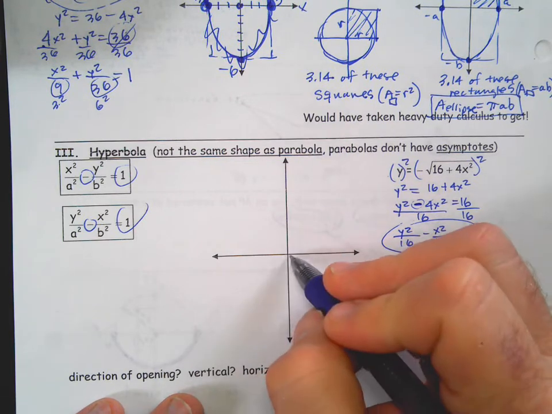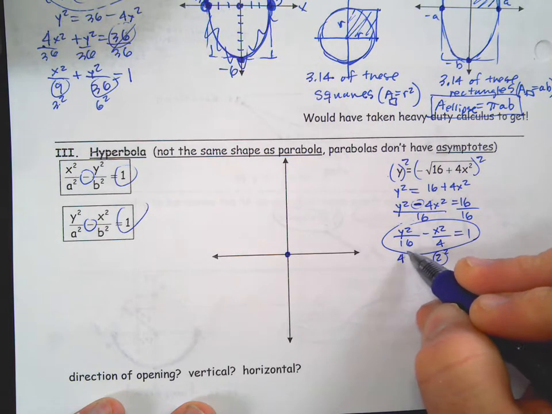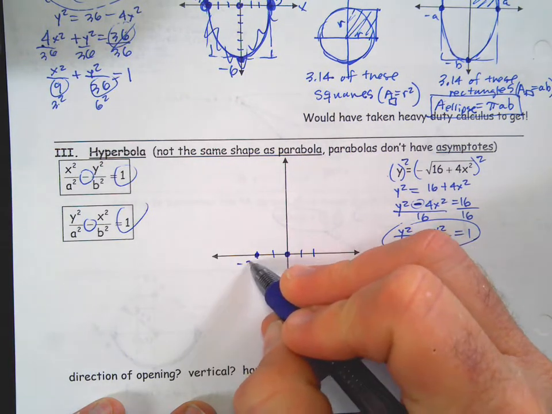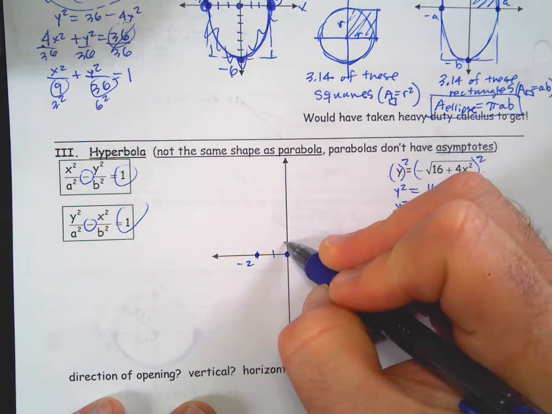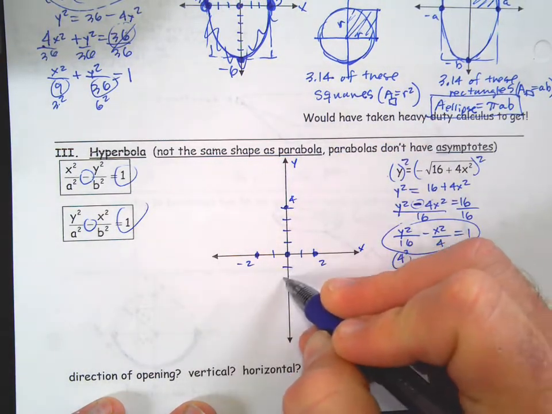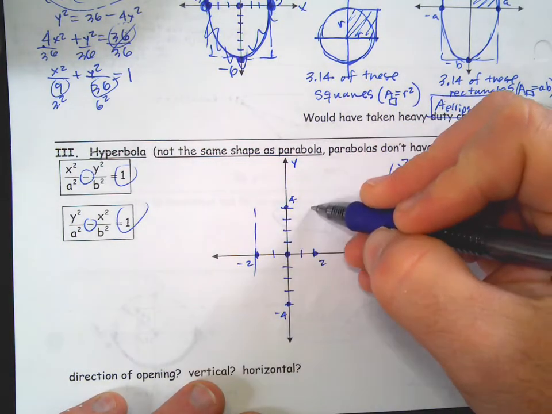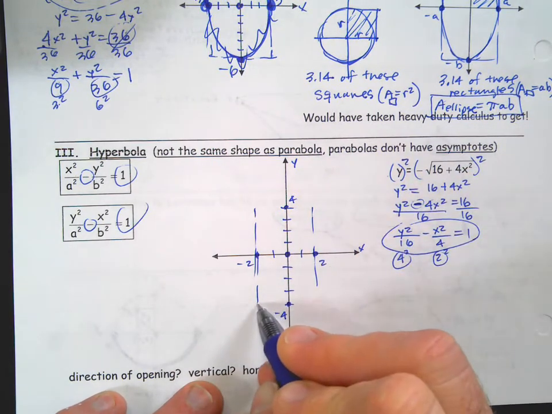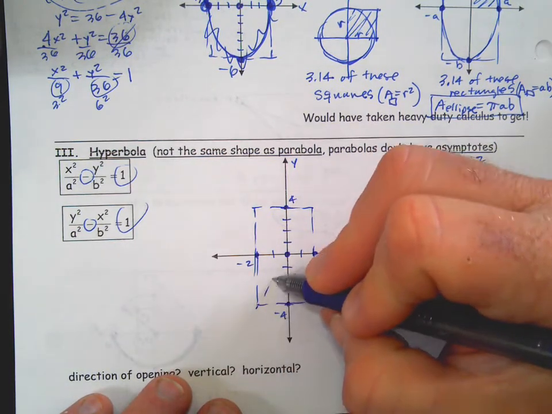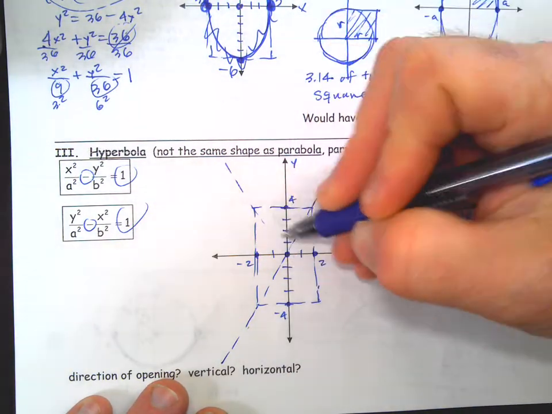Now, the way you graph one of these, it's centered at 0, 0. This one is. And then this is 2 in the left and right direction. This is 4 in the up and down direction. So this is like an ellipse. So I would put those out there: 1, 2, 3, 4. 1, 2, 3, 4. And then I would draw a box just like I do with an ellipse. You could also do this with circles. But for a hyperbola, we connect the corners of this rectangular box with a light dashed line. And these are actually slant asymptotes.